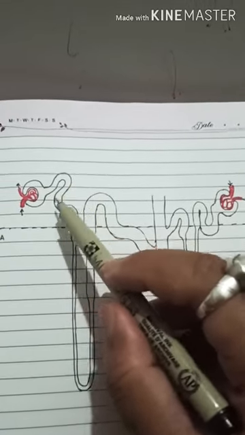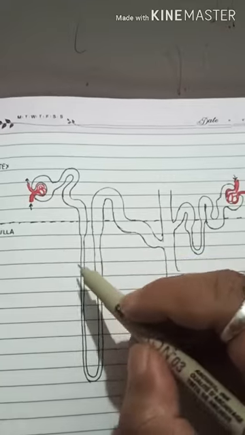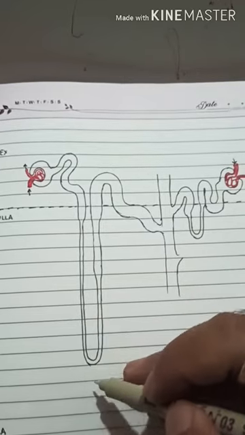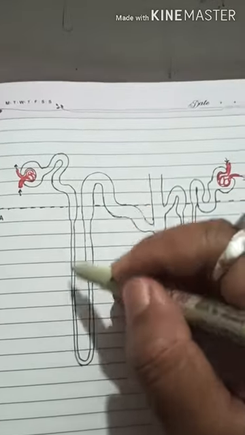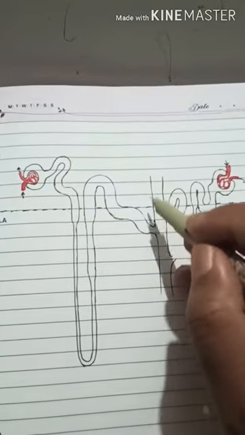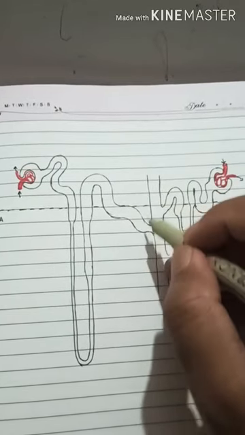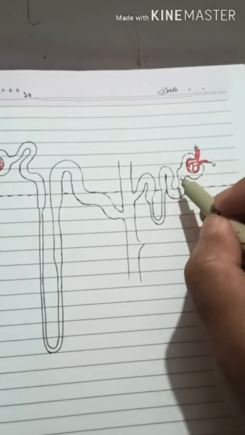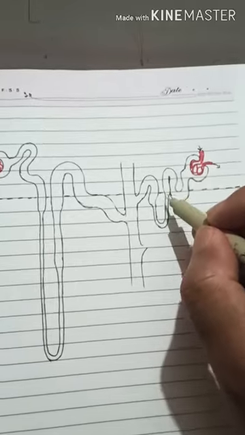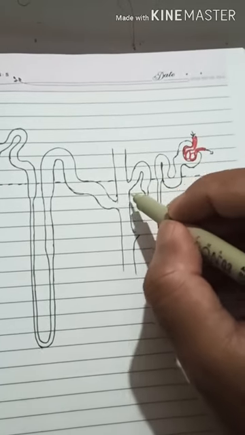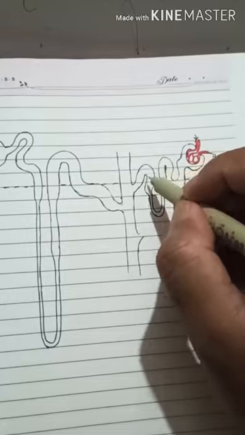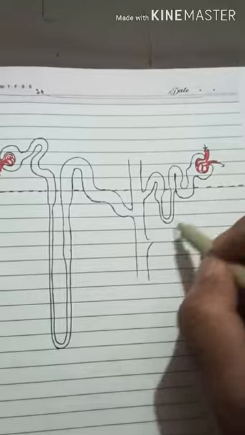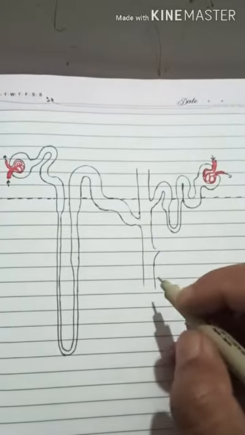In this case, the proximal convoluted tubule extends into the medulla, because this portion is the medulla. Then you will see that the long Henle's loop is formed, and then it will go out and turn into the distal convoluted tubule, and finally it will merge into the collecting duct. But in this case, you find a small proximal convoluted tubule and a very tiny Henle's loop with the distal convoluted tubule. So these are the two different forms of nephron that will be found.